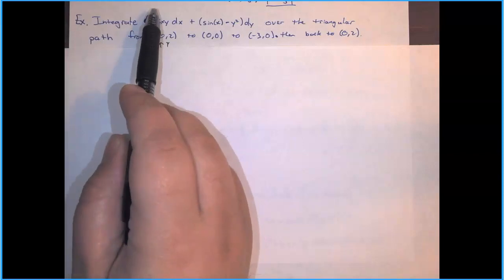Hi everyone, we're going to continue our discussion of Green's theorem with a couple more examples. So in this example, I want to find the line integral of 3xy dx plus sine x minus y squared dy. Ignore this circle, that's a mistake. This is just a regular line integral over the triangular path from (0, 2) to the origin, then to (-3, 0), then back to (0, 2).